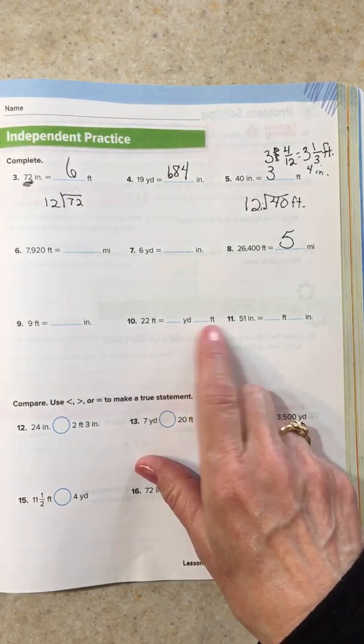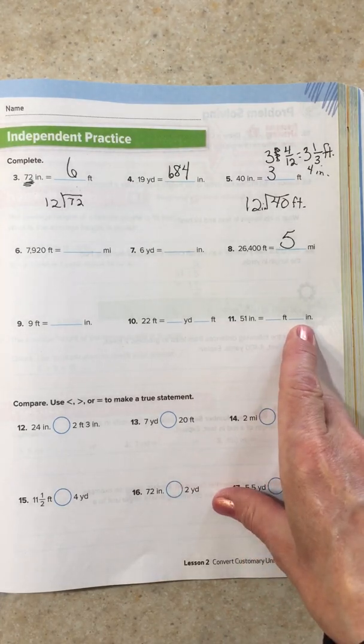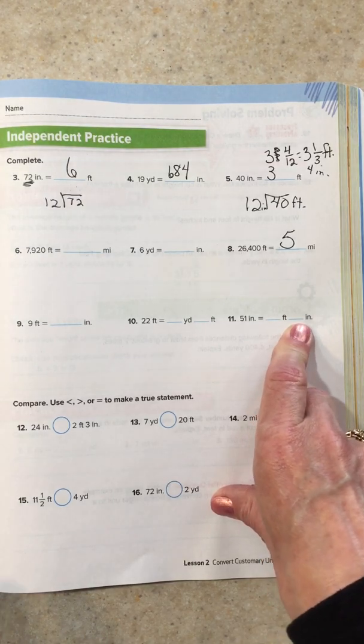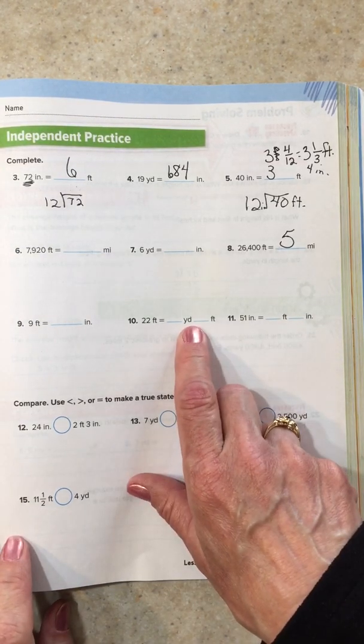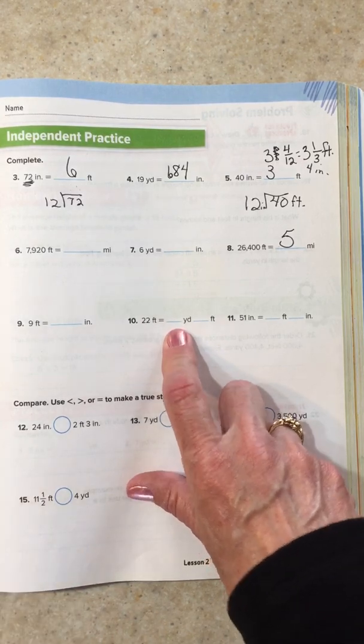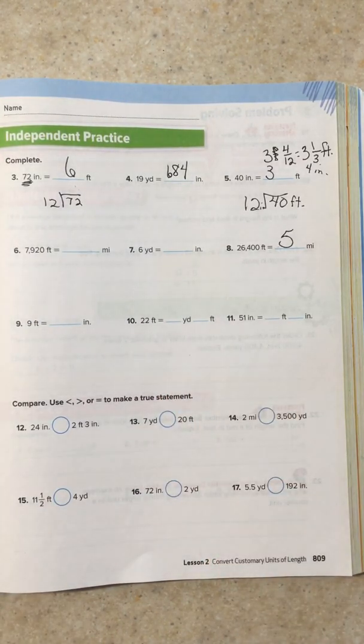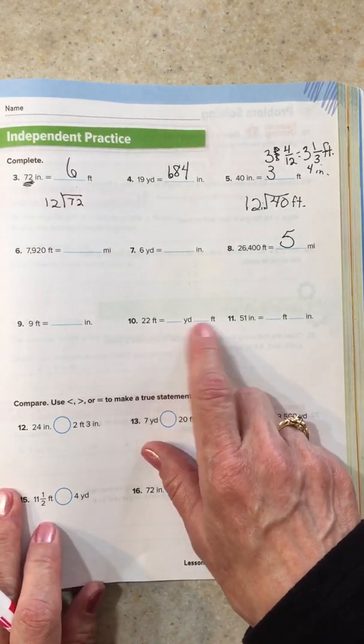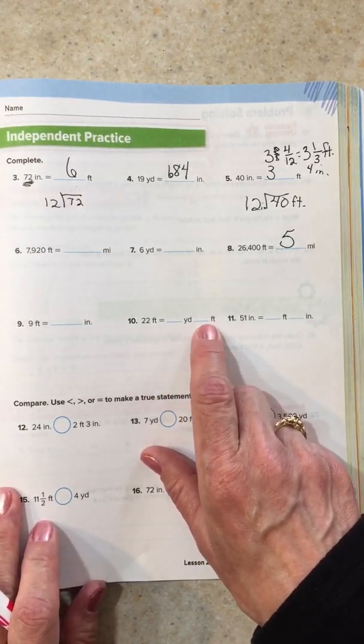Well, this one they gave us some blanks, so let's do, which one do we want to do? Let's do this. I like the idea of thinking about yards. Here we go. 22 feet equals how many yards with some feet left over?